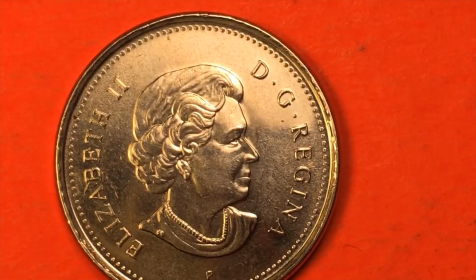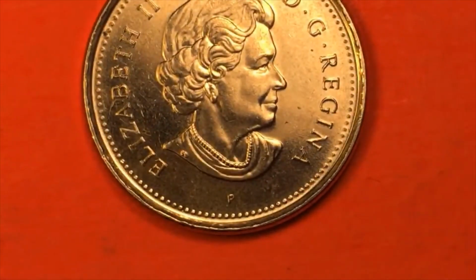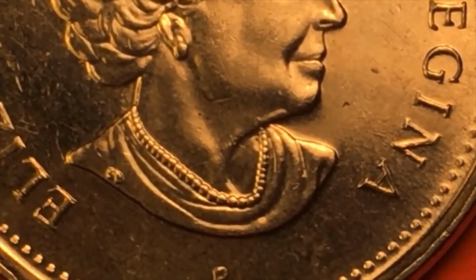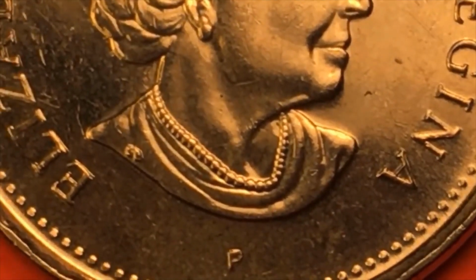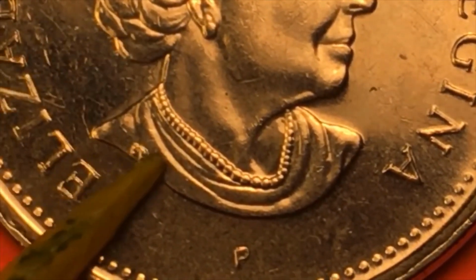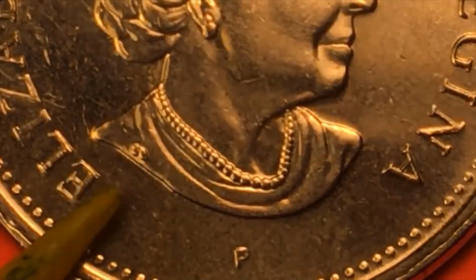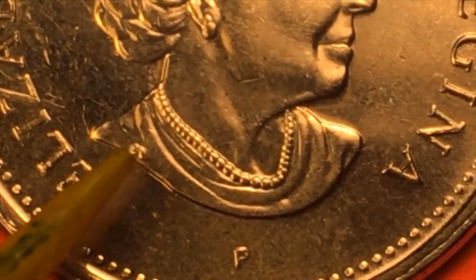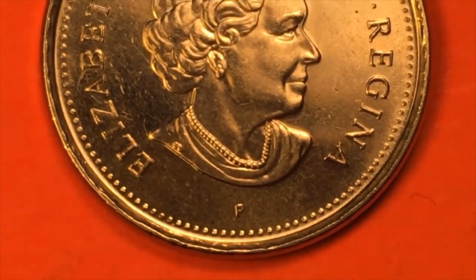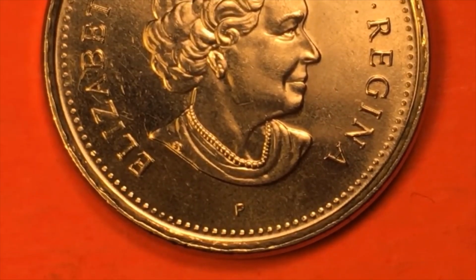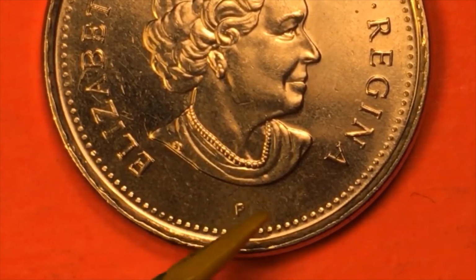So this is by Susanna Blunt, who did this particular portrait. And we can actually see that because we have the SB down here. Can you see the SB down underneath? So that's Susanna Blunt, SB, and she did this, the so-called Canadian fourth portrait.